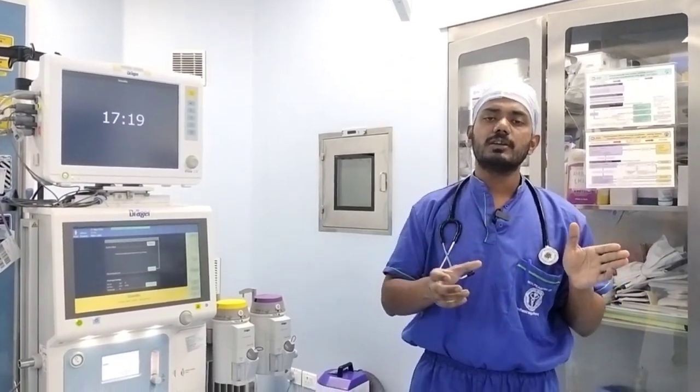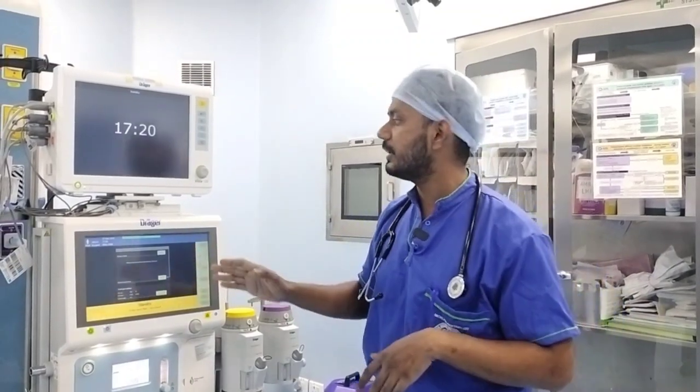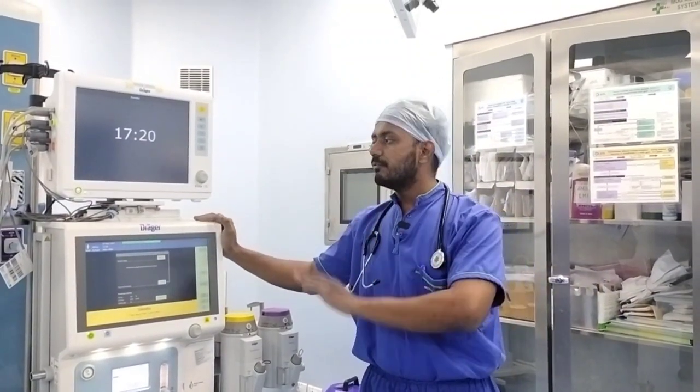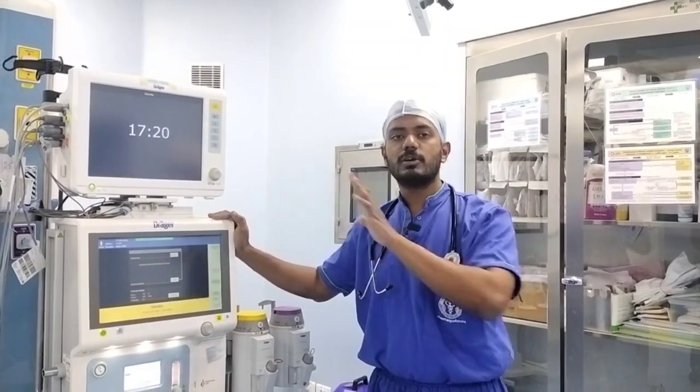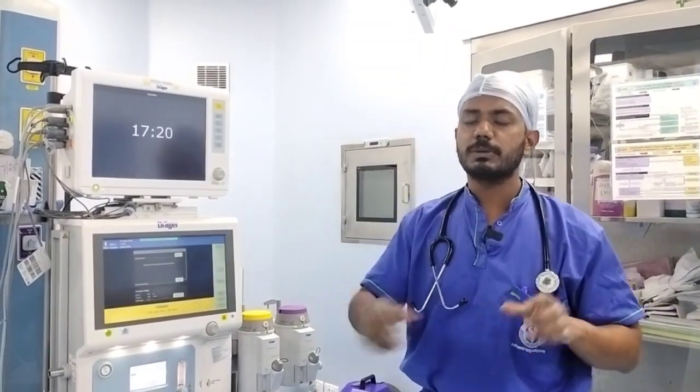So this is similar to the autopilot mode of a flight. Once the takeoff is done, the pilot is not doing anything, he is just sitting, just monitoring. In a similar way, once induction is done, we finish all our work, then we just monitor the patient's vitals for the surgeon to do their work, because if we keep on doing something, then the surgeons won't be able to do their work, right?